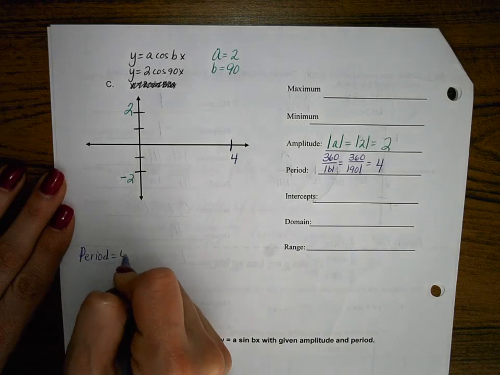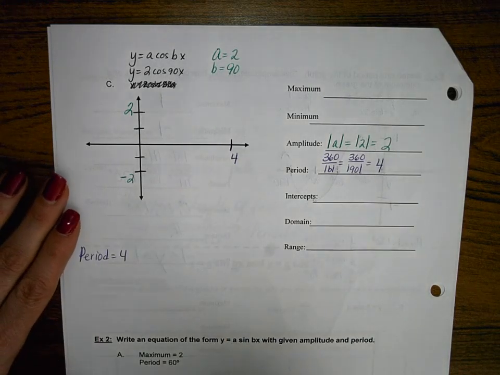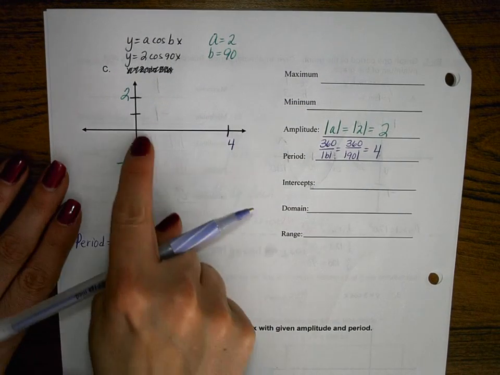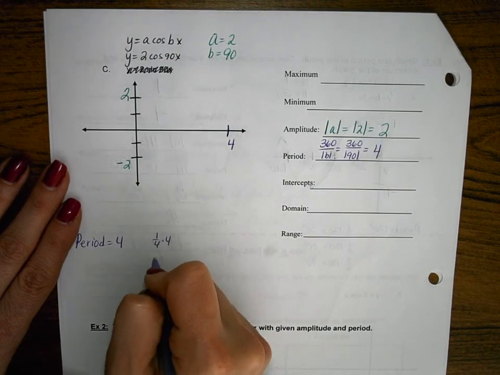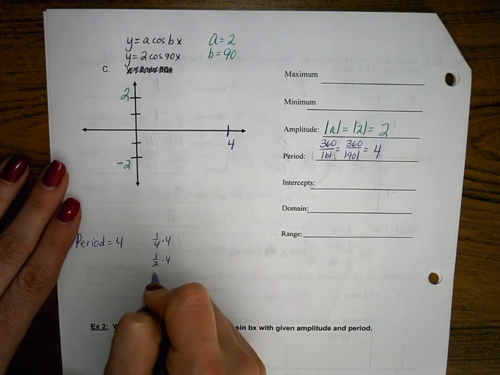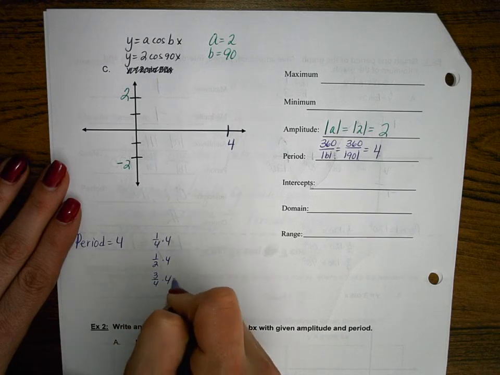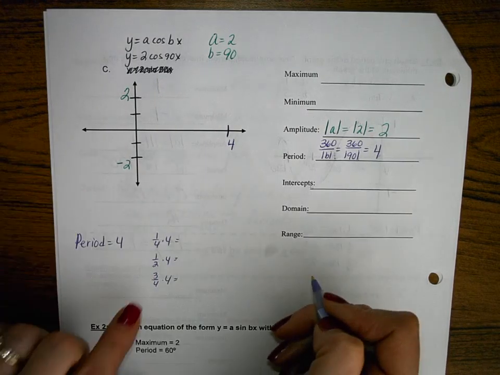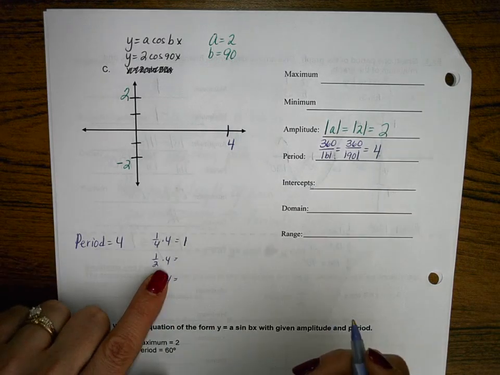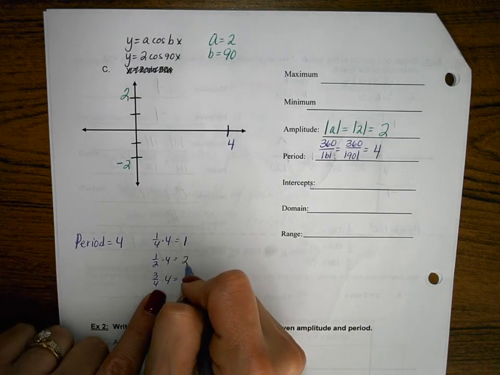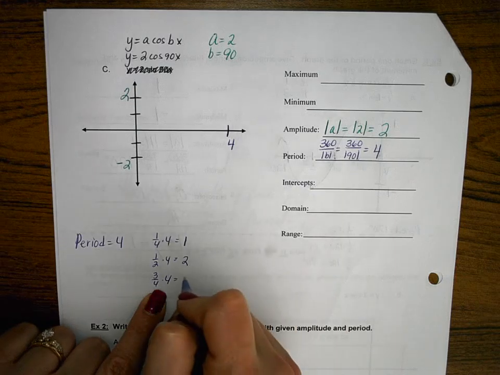Now remember, I told you every single time we've got to figure out what else is on this x-axis. So I'm going to take 1/4 of 4. I'm going to take 1/2 of 4. I'm going to take 3/4 of 4. All right, what's 1/4 of 4? 1. What's 1/2 of 4? 2. And what's 3/4 of 4? 3.